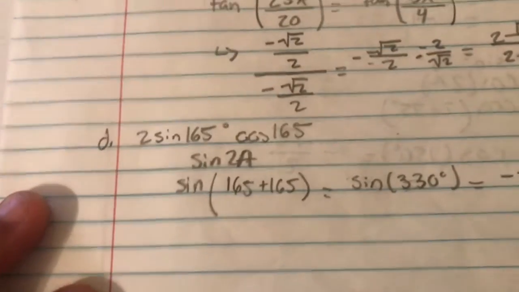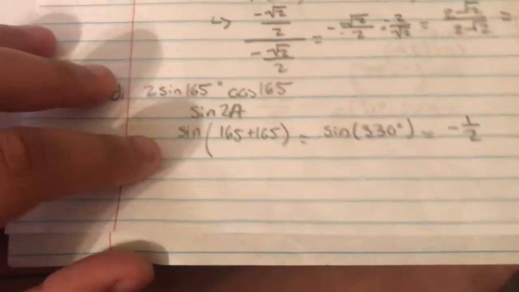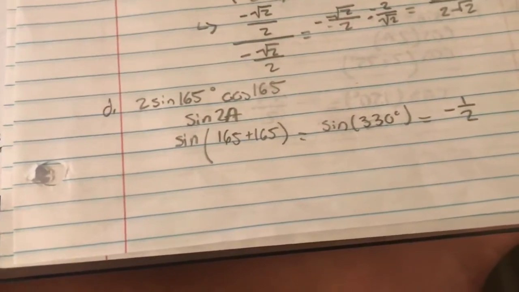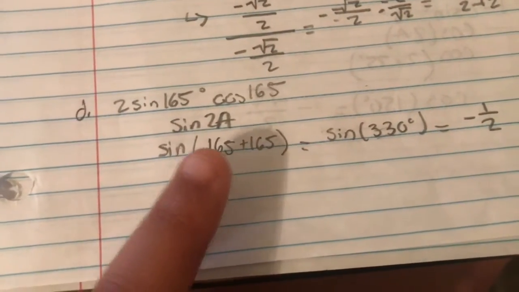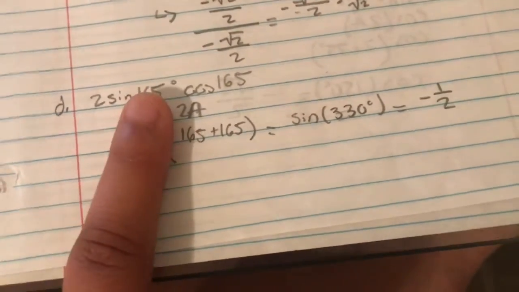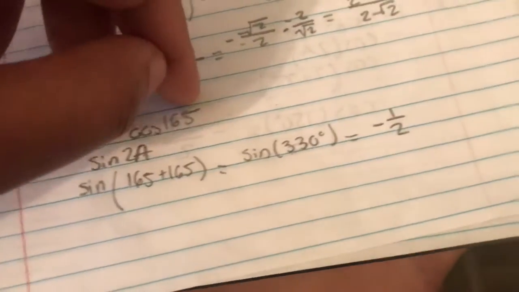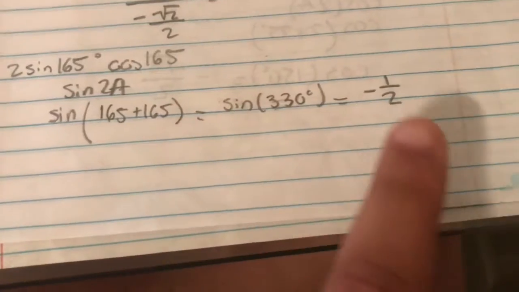And then next for D, we have 2 sine 165 times cosine 165. So this one is a double angle formula, so we're just going to do the same idea but with different formulas. So when it's sine 2a, we're going to use just sine times cosine, plus these two, is what I'm trying to say. And so we get sine 330 degrees. So sine at 330 degrees is negative 1/2, so that would be our answer for D.